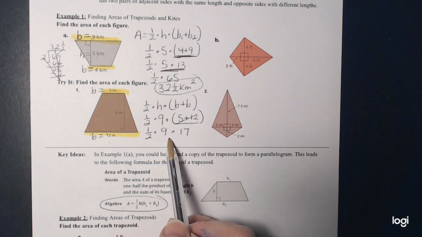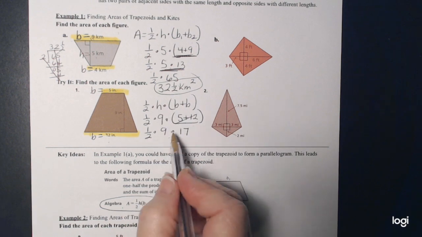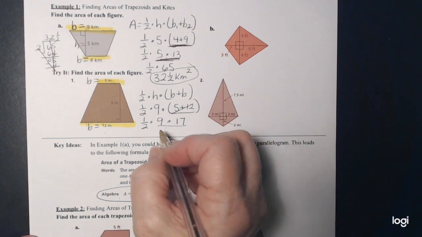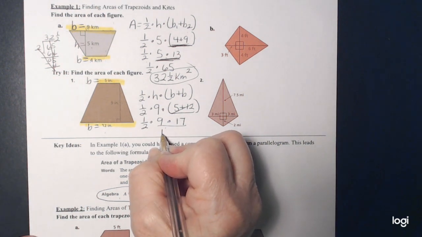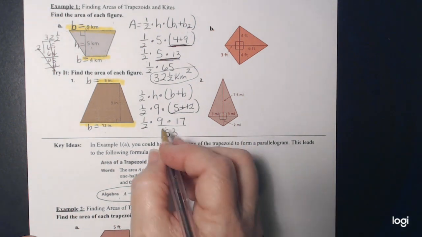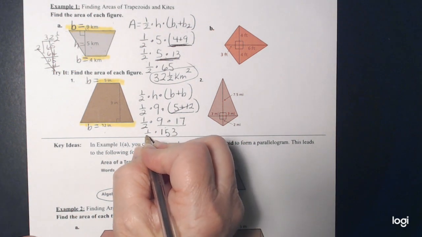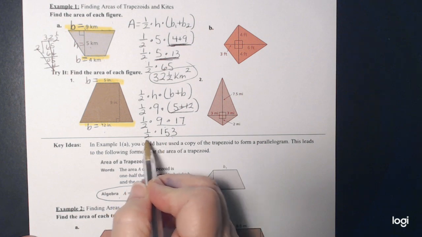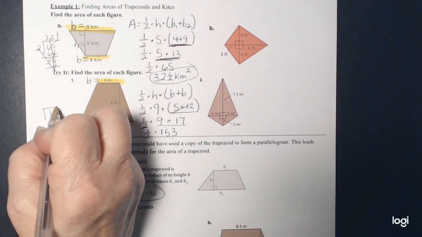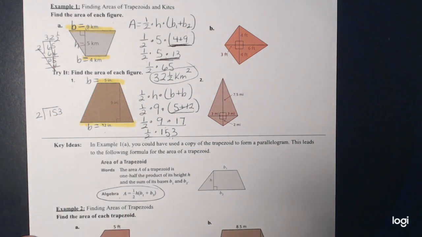Okay, well, half of 9, that doesn't work very easy. So let's say 9 times 17, I'm going to tell you, is 153 times a half. Well, that means I have to cut that in half. 153 cut in half.